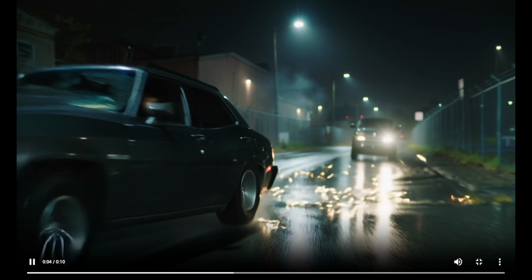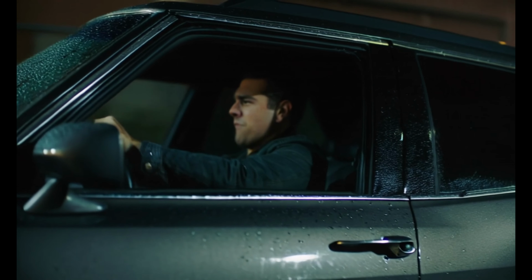Hold on! He's trying to run us off the road!